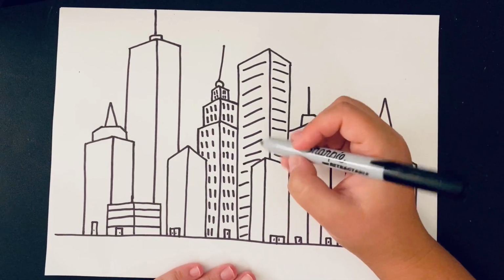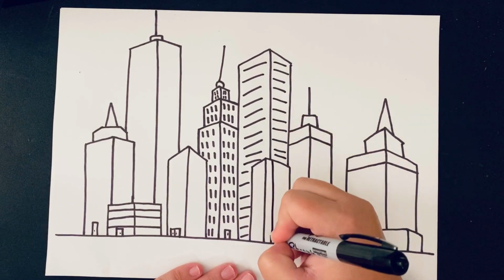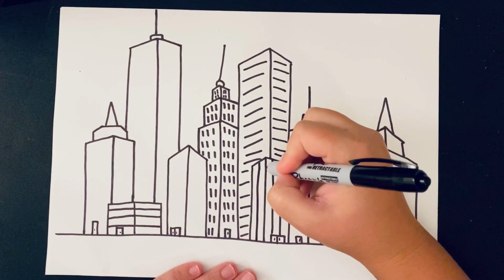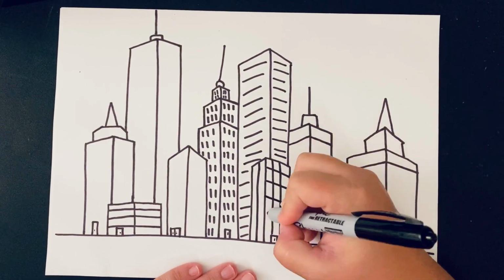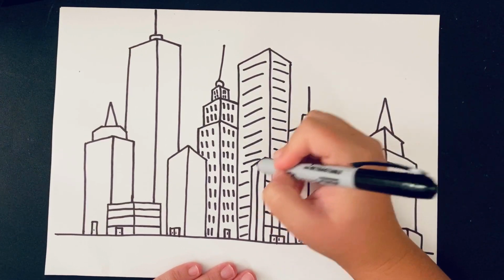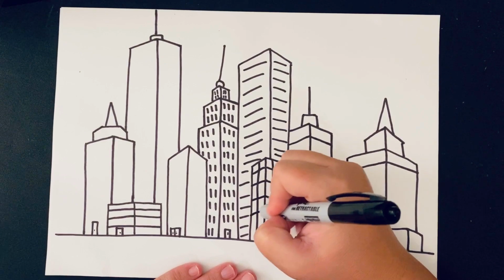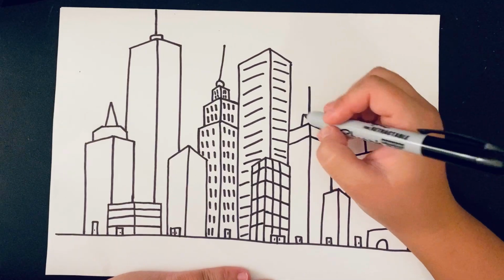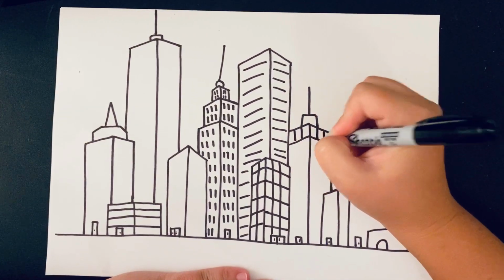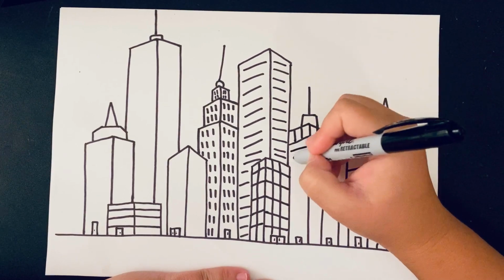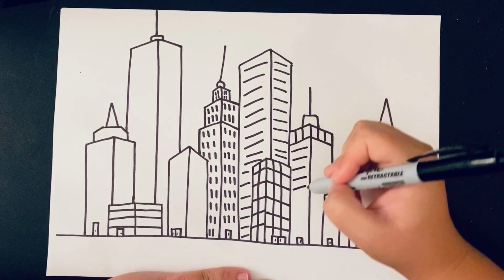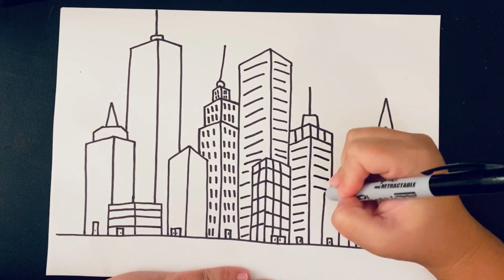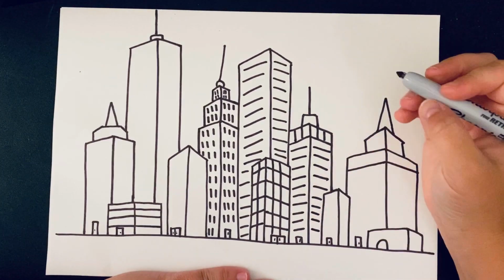Let's see what type of windows here. I think I'm just going to do the big lines. Boom. Oh, I didn't mean to do that because it's right next to it, but oh well, it's fine. You can tell they're different buildings, and a way to tell they're different buildings even more so is by making them different colors.